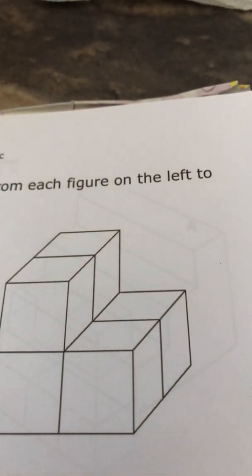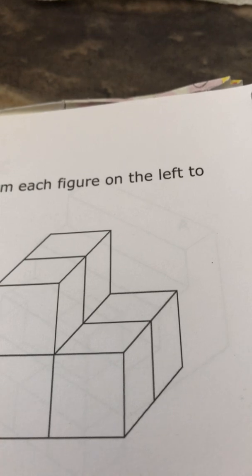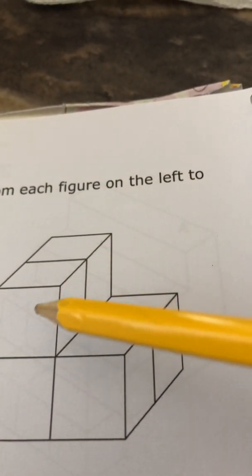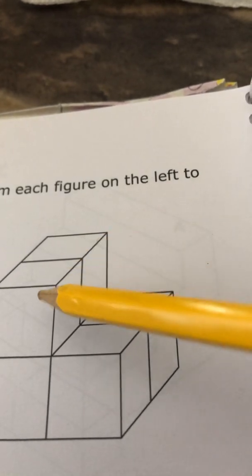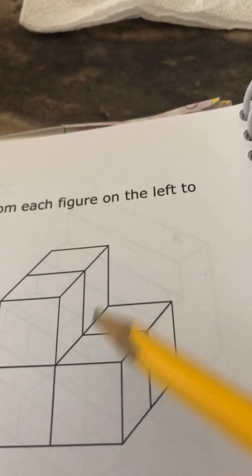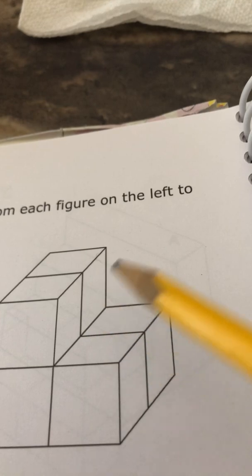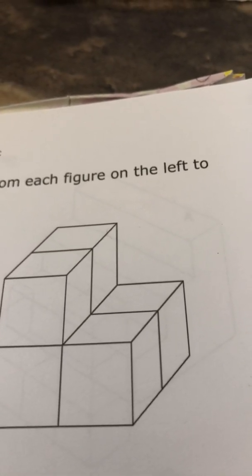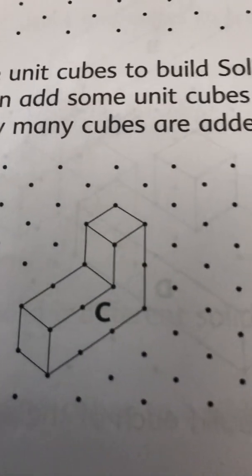Let's look at this one. How many have been removed? Well, I had 1, 2, 3, 4 on top. I only have 2 on top now. Sorry, guys. So how many have been removed? The 2 that would go right here. So 2 blocks have been removed. Okay? So blocks can be removed from figures, or blocks can be added.